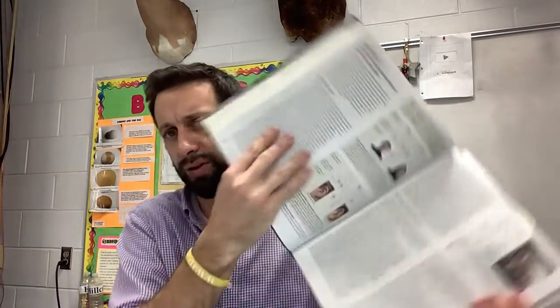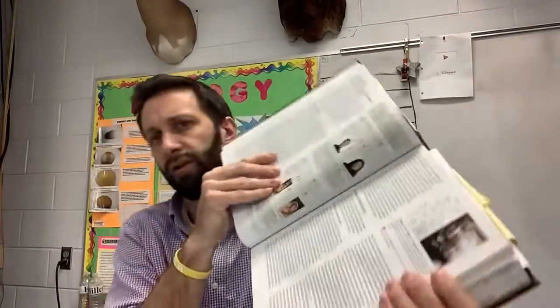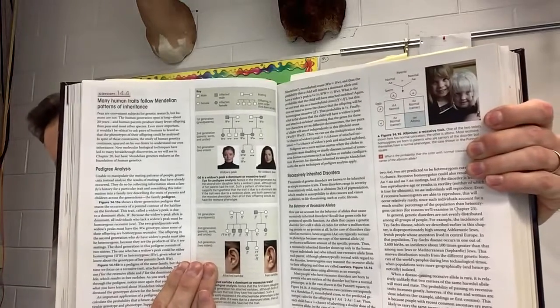Now, on the bottom one, same thing. Don't look at the paragraph, just look at the picture. You've got attached earlobes and free earlobes. Most of us have free earlobes. Some of y'all may have attached. And to be honest with you, there's a little more complexity to the whole deal than this, but for simplification purposes, you can look at it and see.